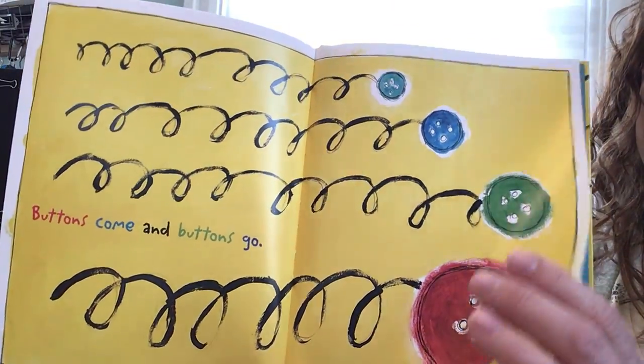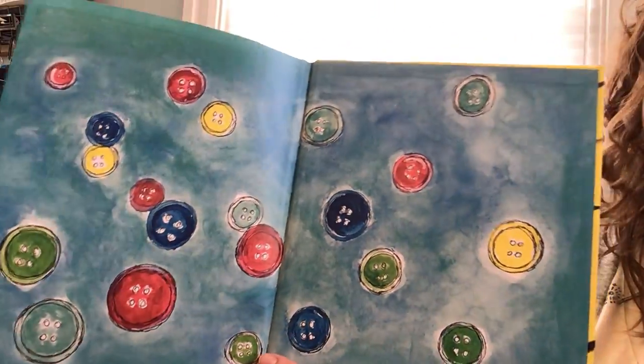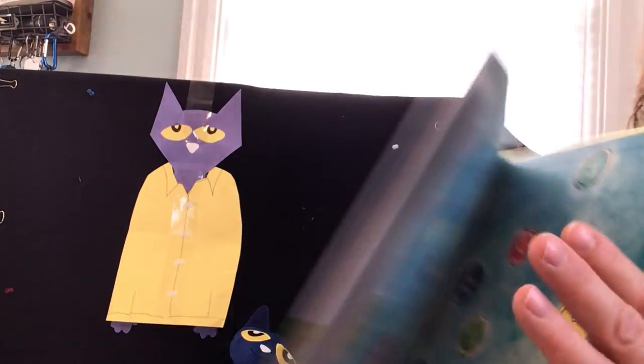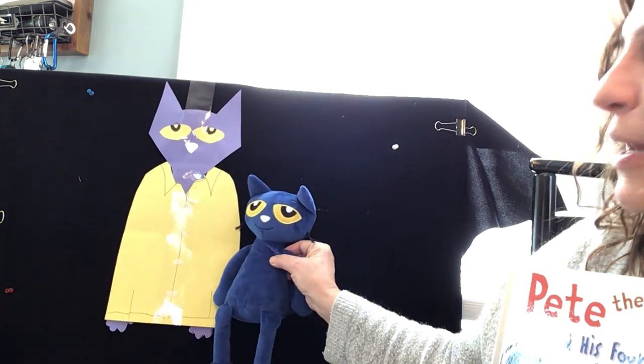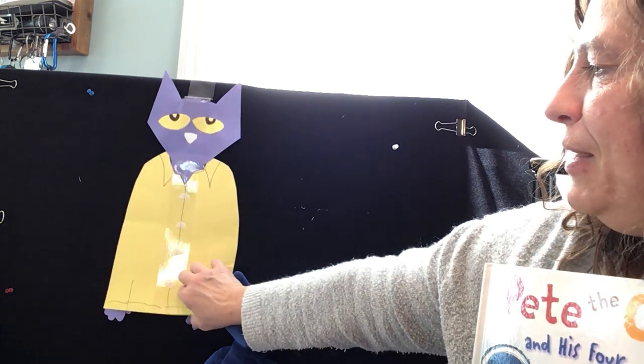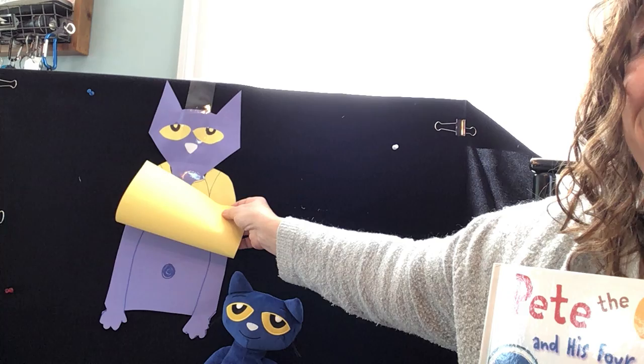That's the end. The end of the story. My Pete shirt is a happy cat. Even when he doesn't have any buttons on his shirt, he was still happy that he had his belly button.